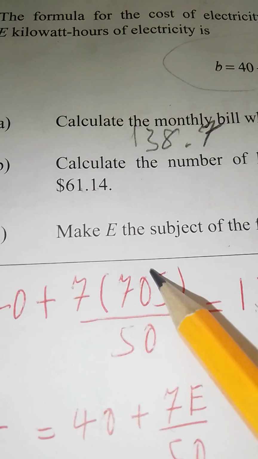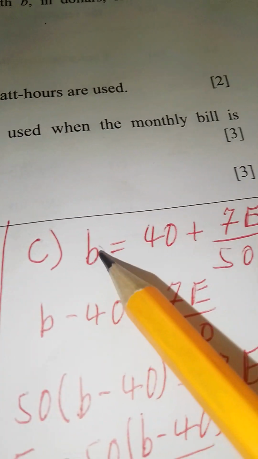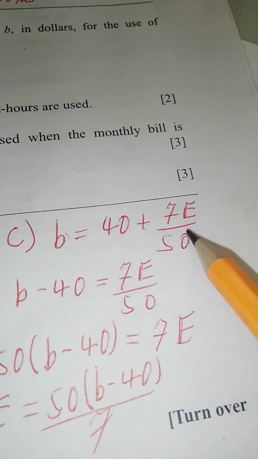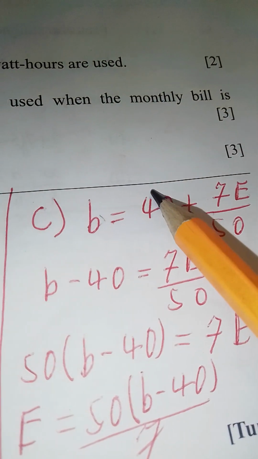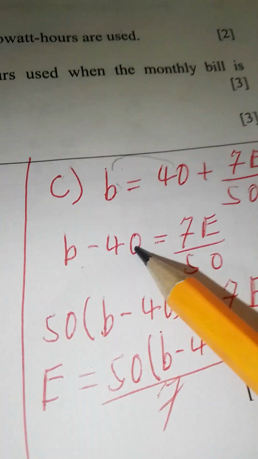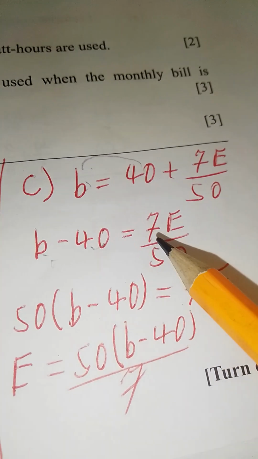Make E the subject of the formula, right? So here we go. B is equal to 40 plus 7e over 50. First thing I'm going to move is the 40. Bring this over, it becomes a minus, right? B minus 40 is equal to 7e over 50.